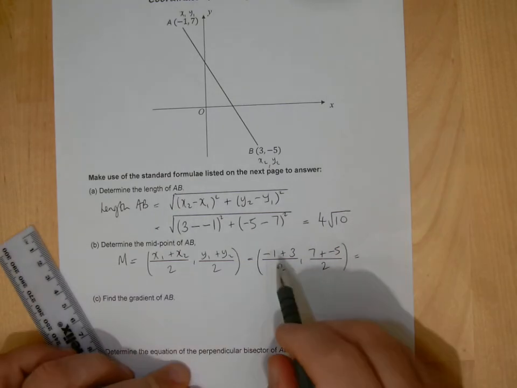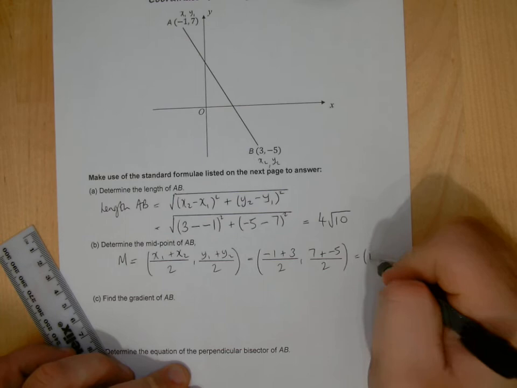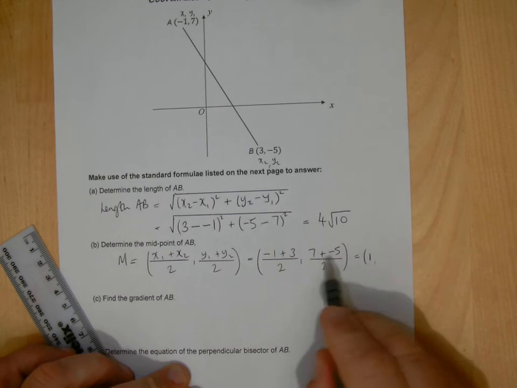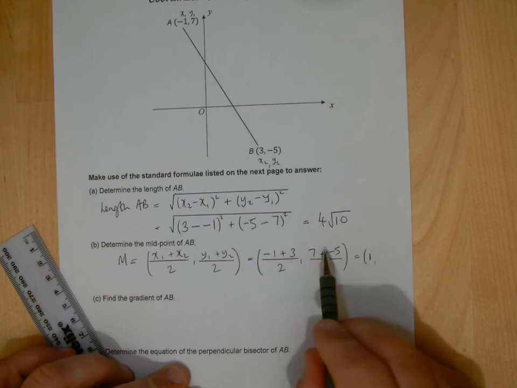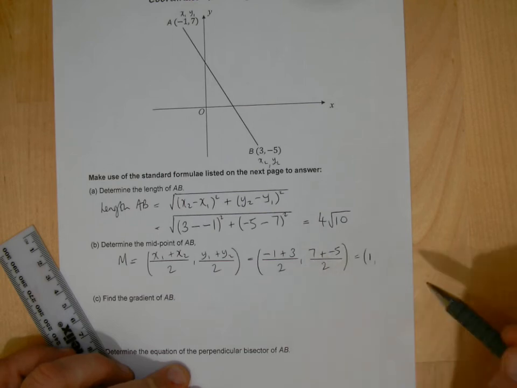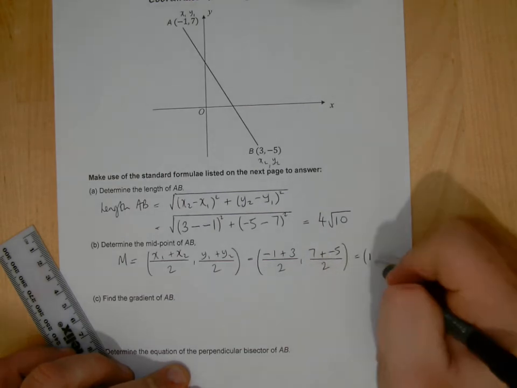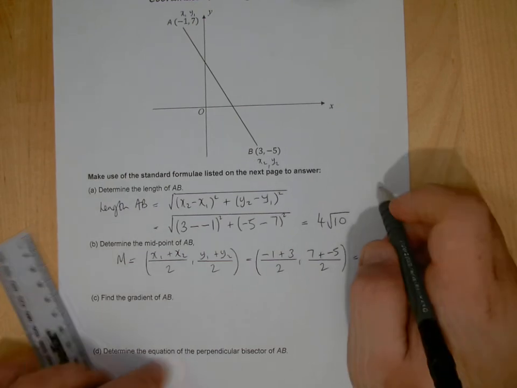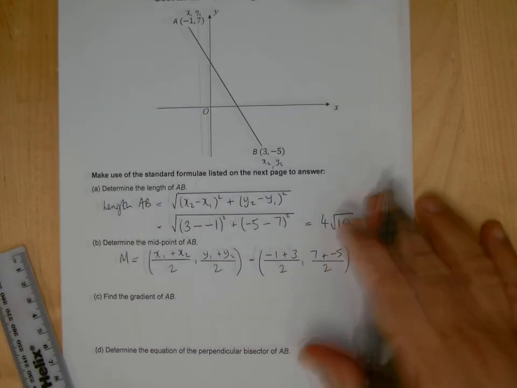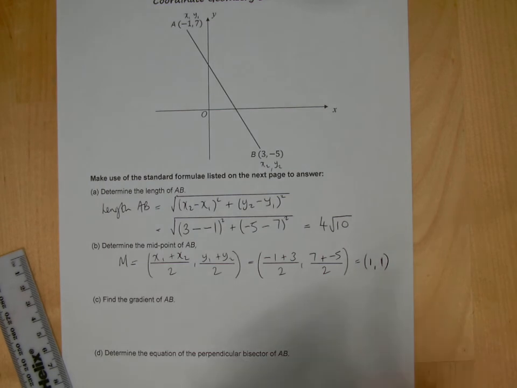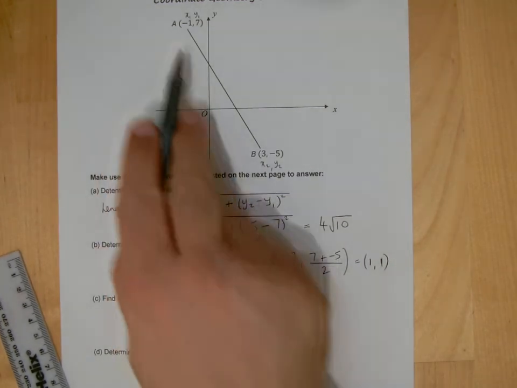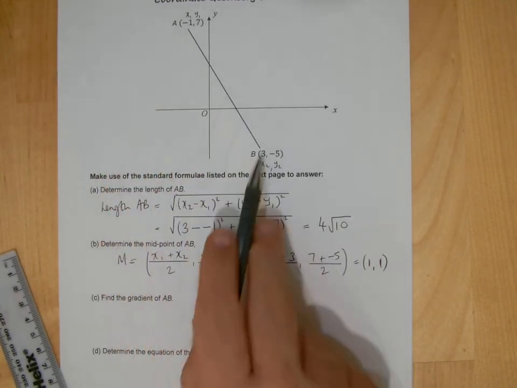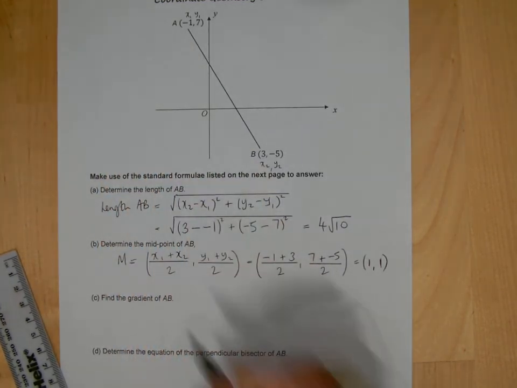So again, you use your calculator on this, you get 1 there. Plus minus, of course, becomes just a minus, so on your calculator you could type 7 minus 5, all over 2, which also comes out to be 1. So there's our midpoint there, 1, 1. Then it says find the gradient of AB, the slope of AB here. Now when you look at the diagram here, you could see sloping downwards, so we're going to expect a negative answer.